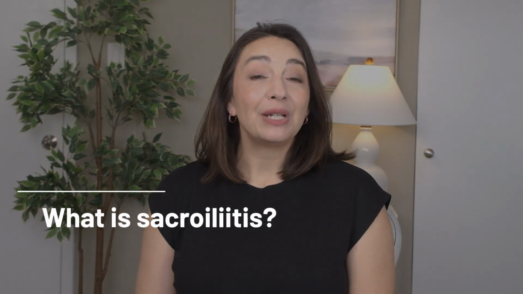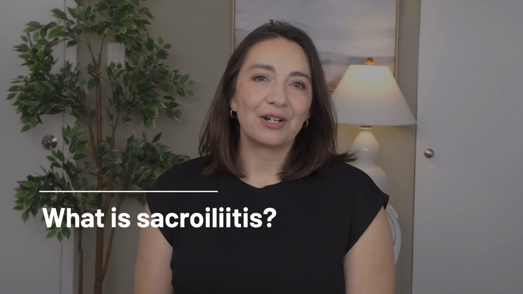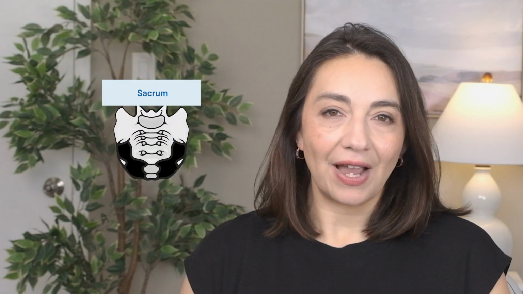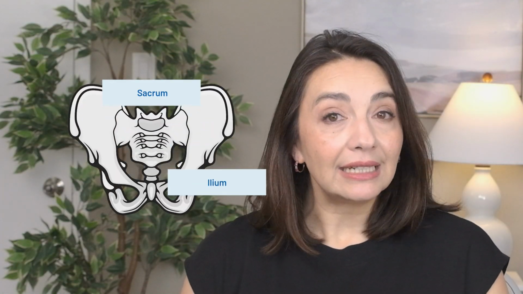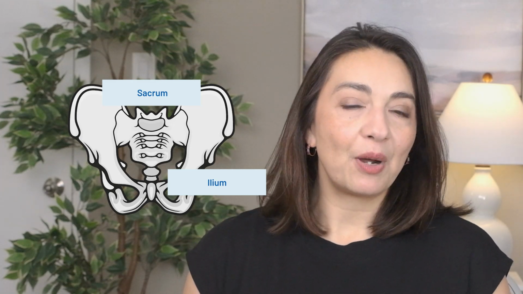Sacroiliitis refers to inflammation, the itis part, of the sacroiliac joints. These sacroiliac joints are the two joints we have on either side of our low back where the sacrum connects to the ilium. The sacrum is just the final section of our spine, and the ilium is the big Mickey Mouse ear part of our pelvis. They come together in a joint called the sacroiliac joint, which helps stabilize the pelvis and the spine.